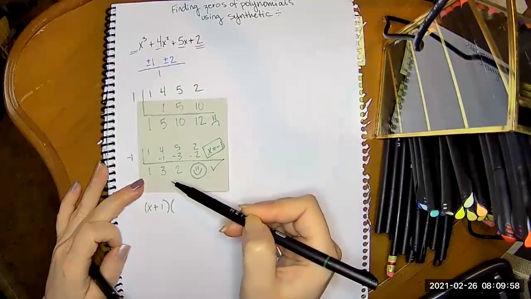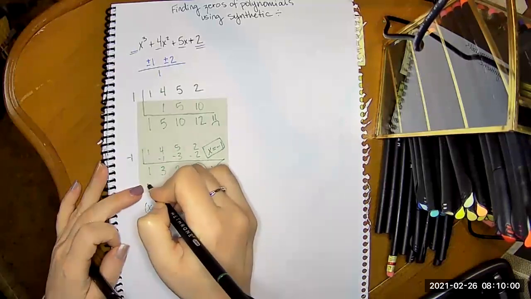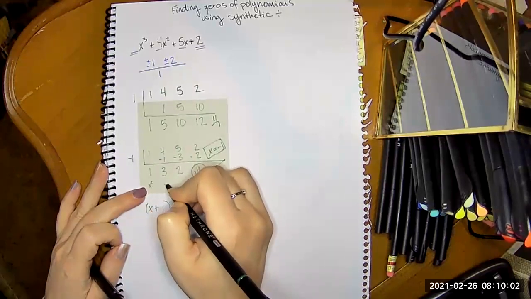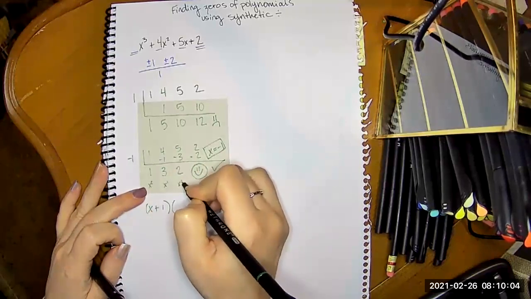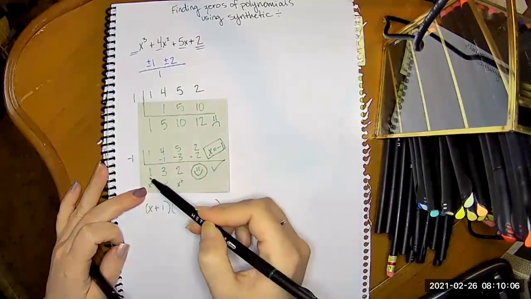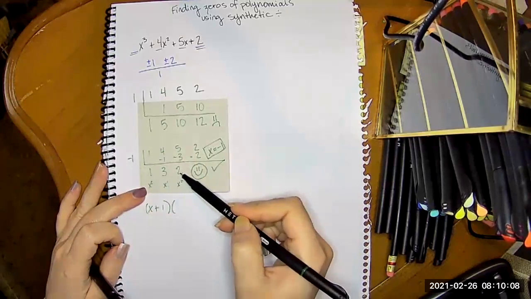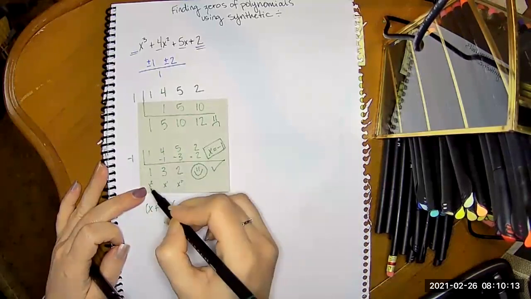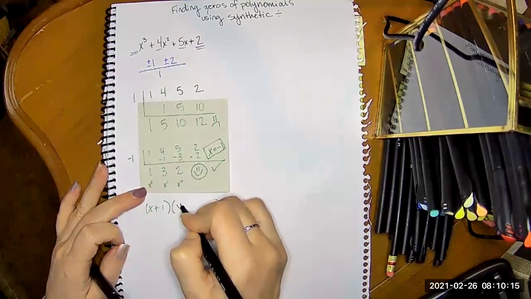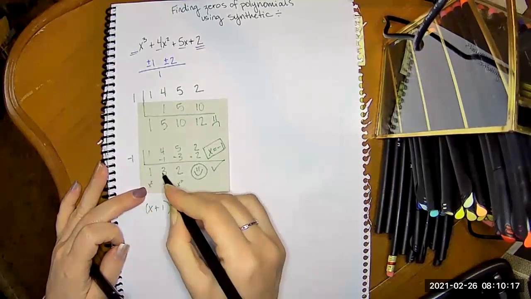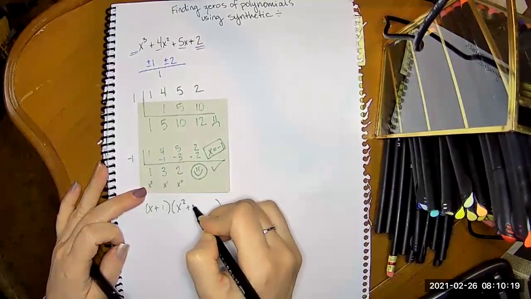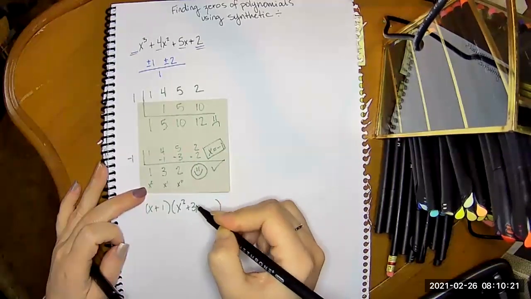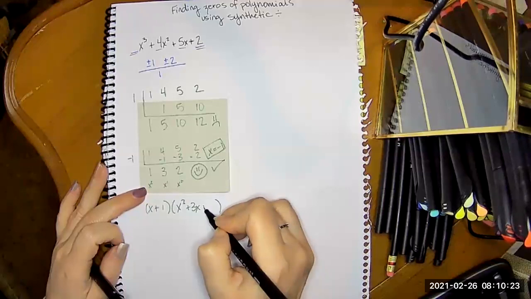And they're in hierarchy. This is going to be x squared. This is going to be x to the 1. And this is going to be x to the 0. So I'm just going to take these numbers and put them as my coefficients on here. So I'm going to have 1x squared plus 3x plus 2.